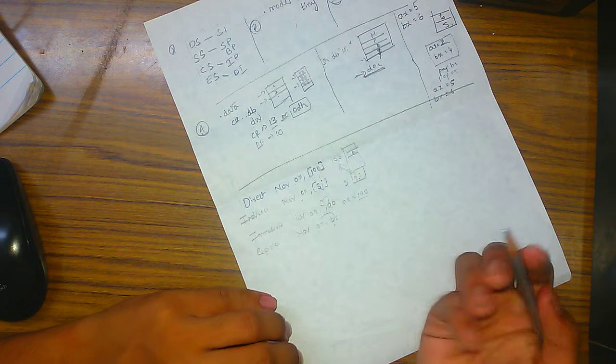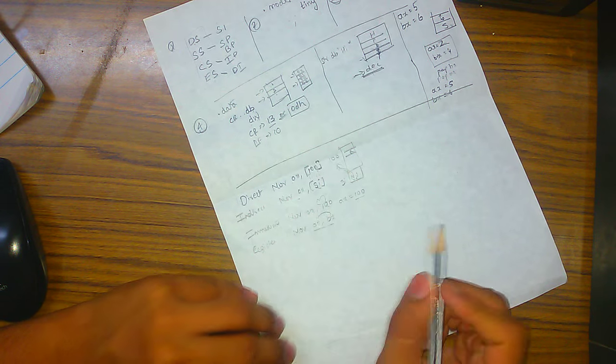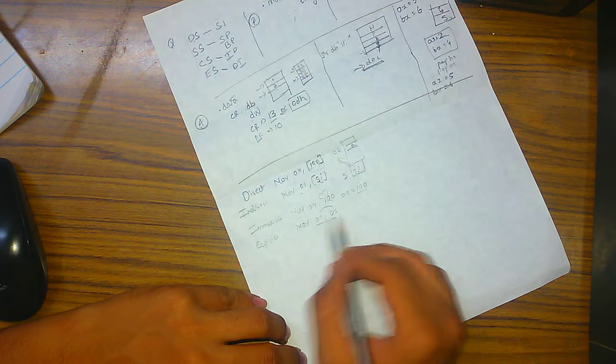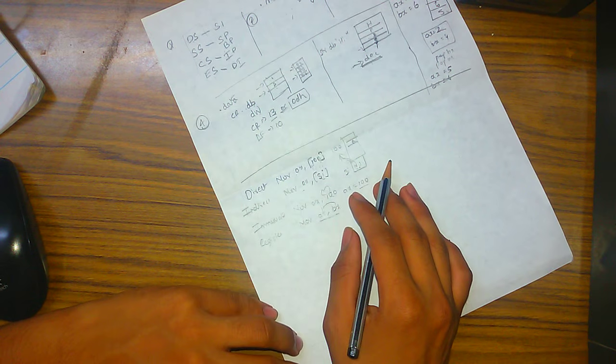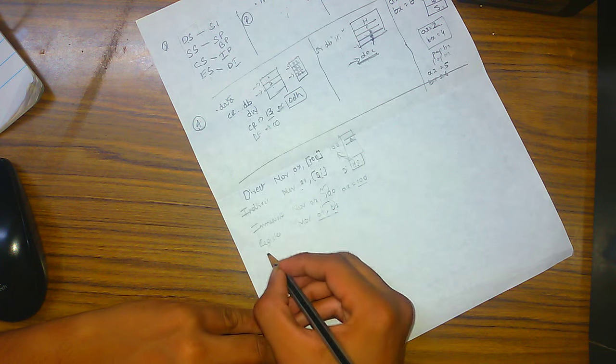So the BX value will be moved to AX. That is called register addressing mode, because you are using only registers to transfer the data. And then relative addressing mode.